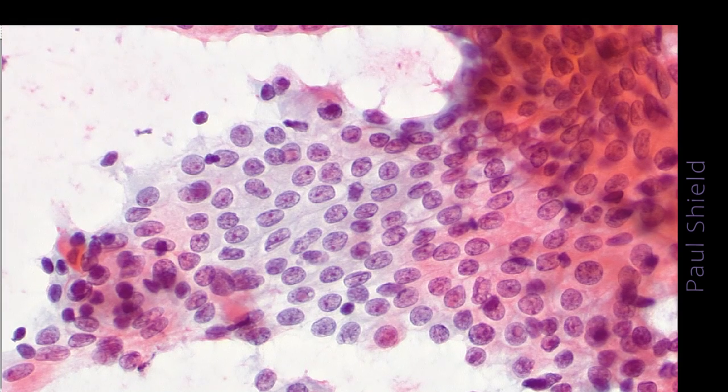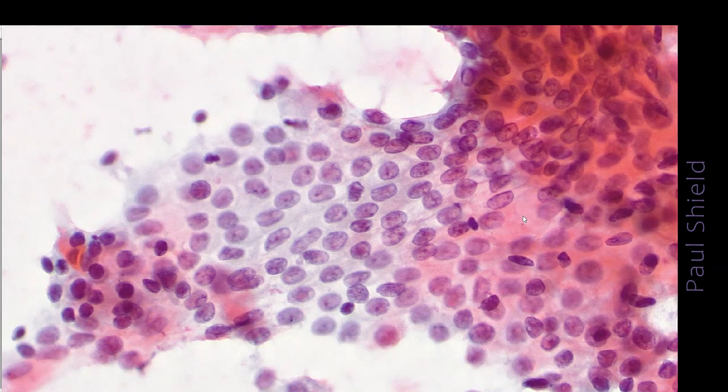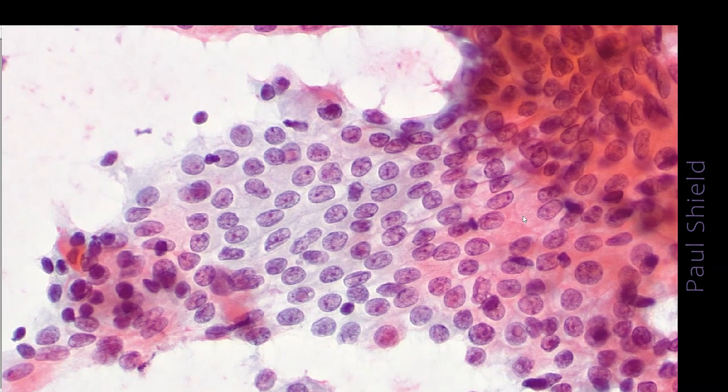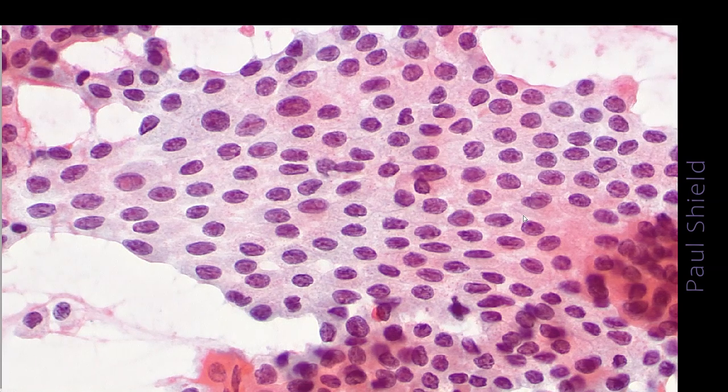The other features that are very crucial are nuclear changes. So notice these nuclei have fairly pale chromatin. I'm just pointing out some grooves that are running longitudinally through the nuclei. Notice most of them have little nucleoli that are peripheral usually, so they're not central. And there's a very fine sameness to them.